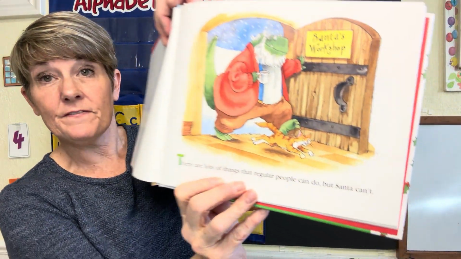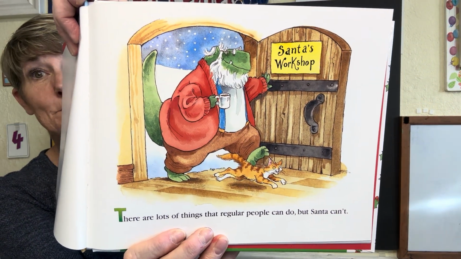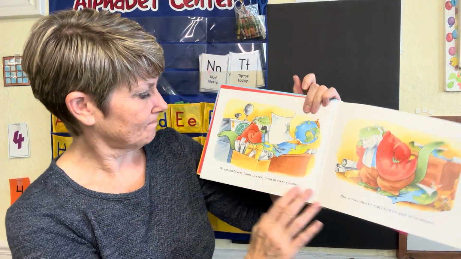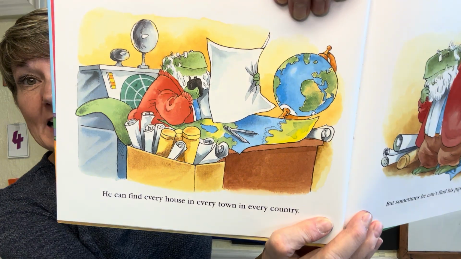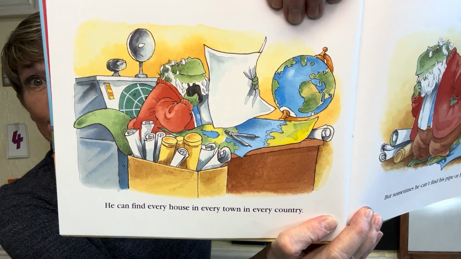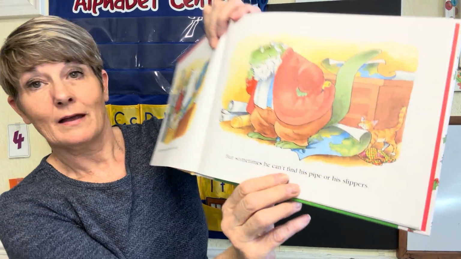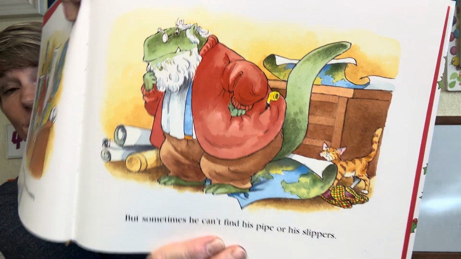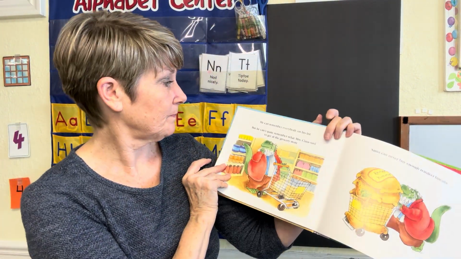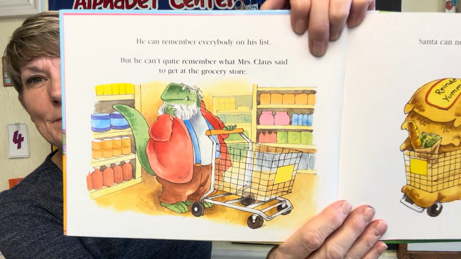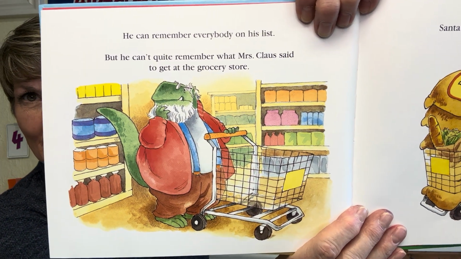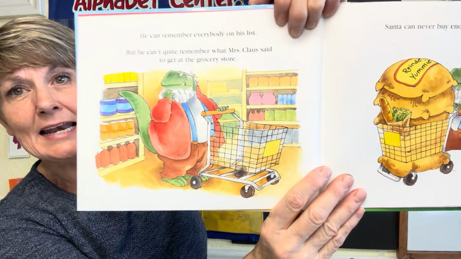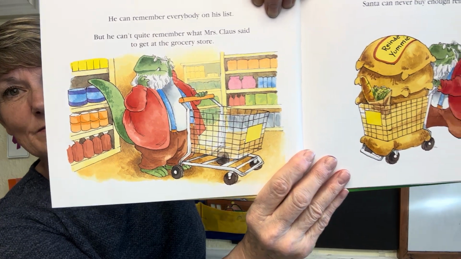There are lots of things regular people can do, but Santa can't. He can find every town in every country. But sometimes he can't find his pipe or his slippers. He can remember everybody on his list, but he can't quite remember what Mrs. Claus said to get at the grocery store. Oh, is he forgetting that?